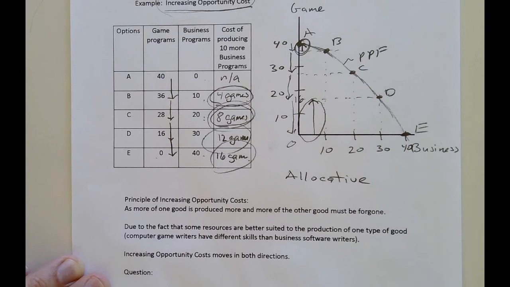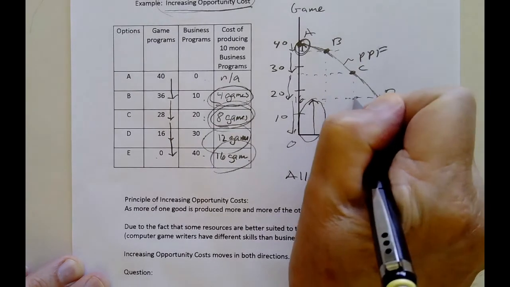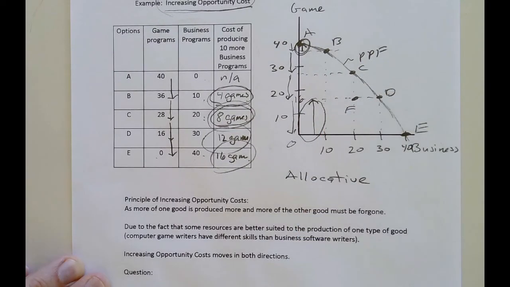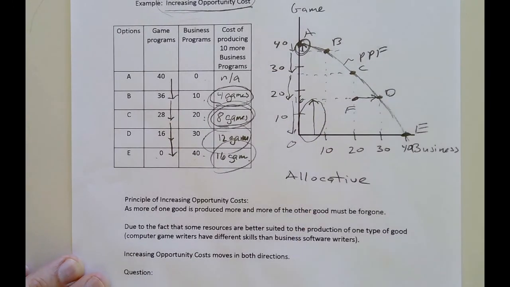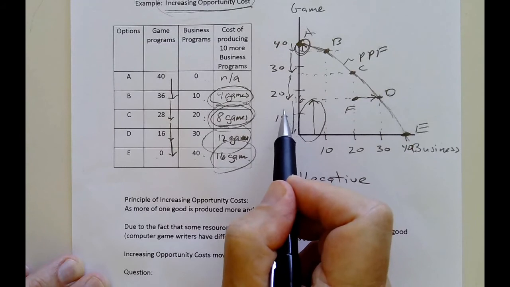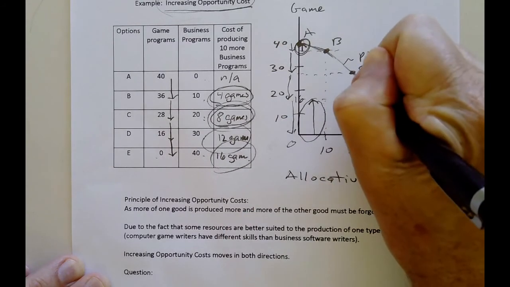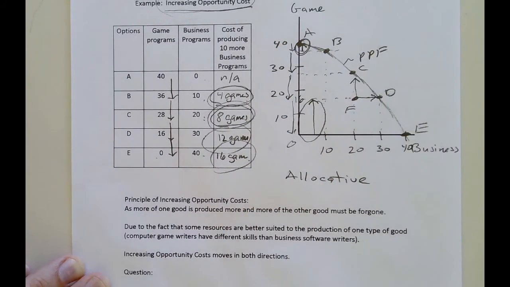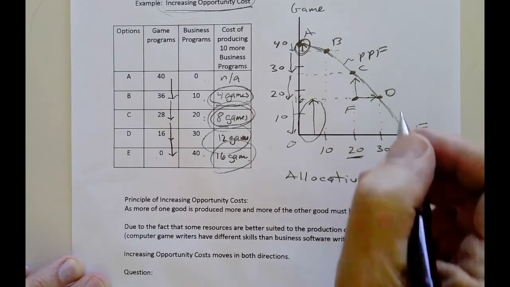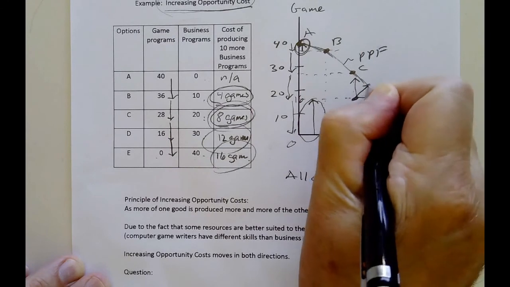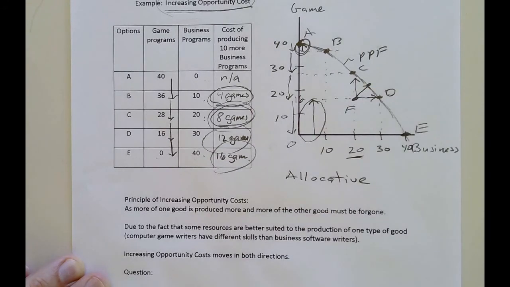What I do know is that a point here, such as F, is neither productive efficient nor allocative efficient. It's not productive because we're not producing on the frontier, and it's not allocative because we can get more. We can go from F to D and get more business programs, keeping the amount of game programs the same. Or we can produce more game programs going from F to C and keep the same production of business programs at 20. Or we can actually get more of both. Move it right there, get an increase in both game programs and business programs, which would make people better off. So to be allocative efficient, you must be on the curve.